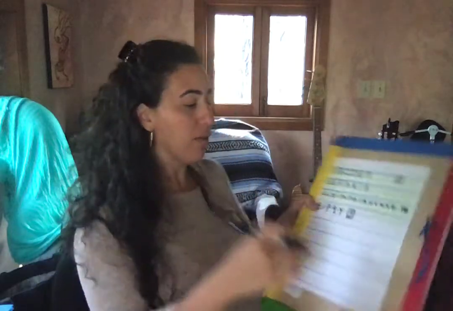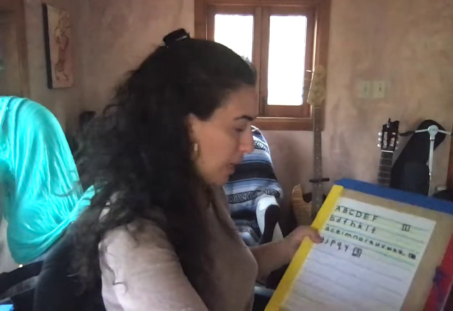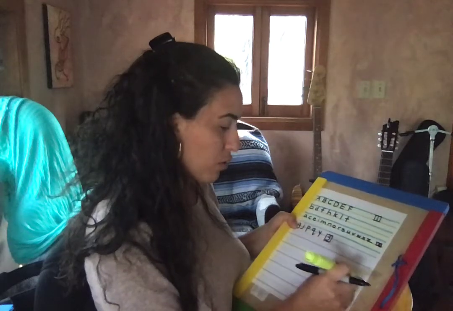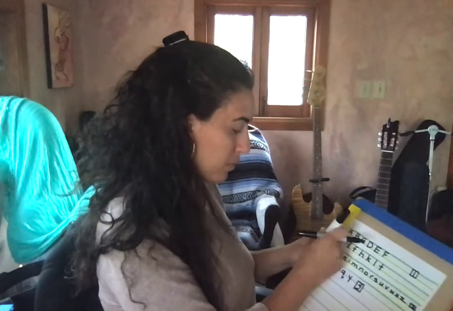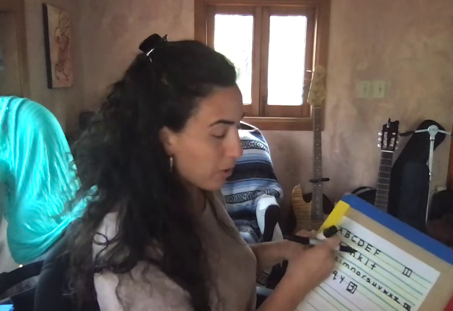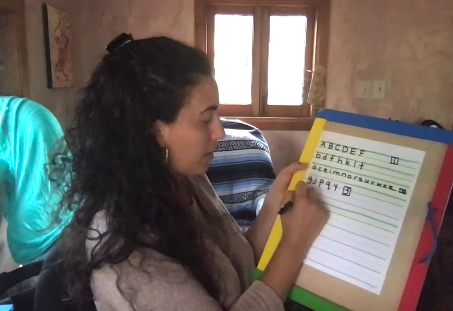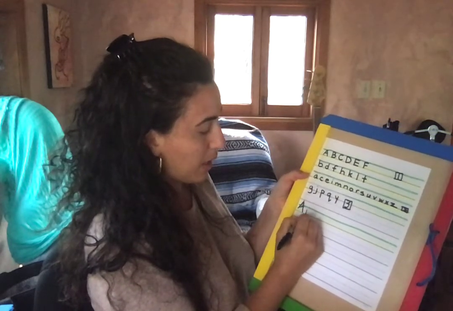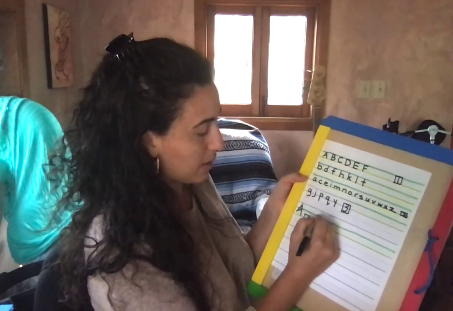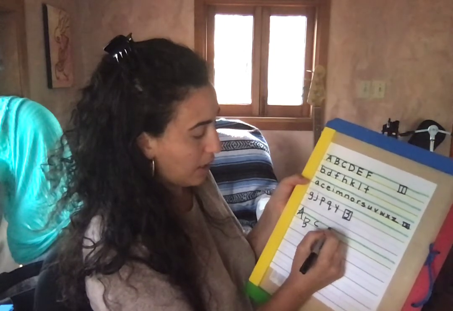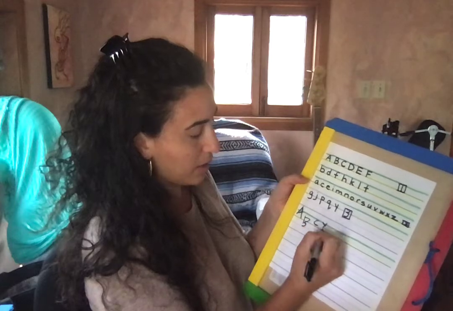For example, a student is writing and let's say you highlighted the lines, so we can have a visual cue. You're working with a child and you see that their A is like this, and their B is like this, and their lowercase y is high up.